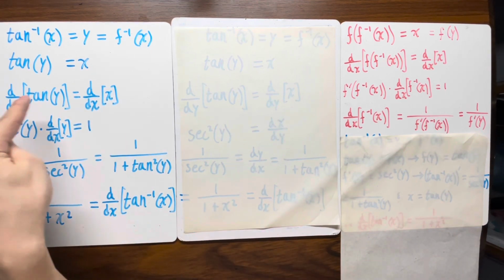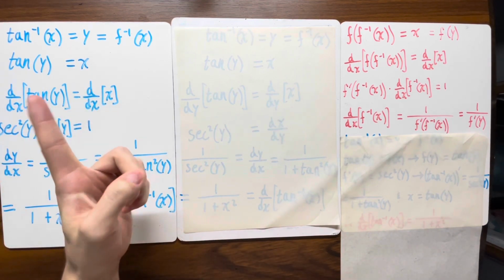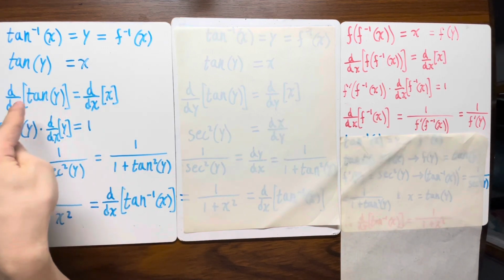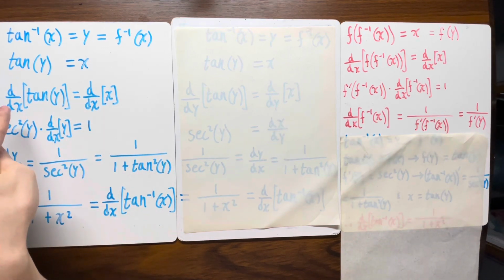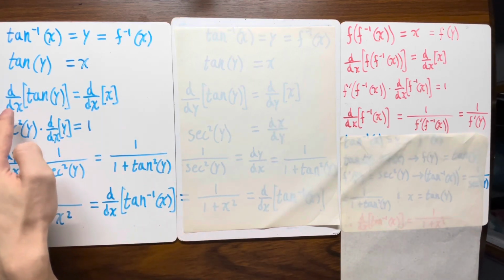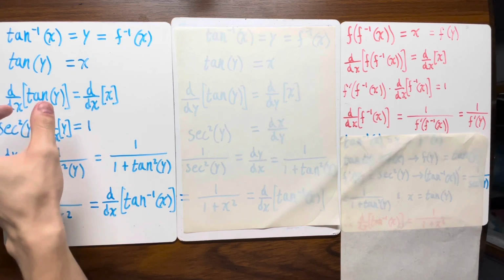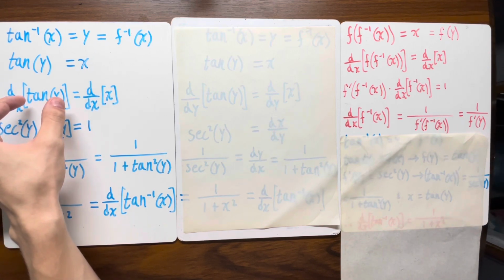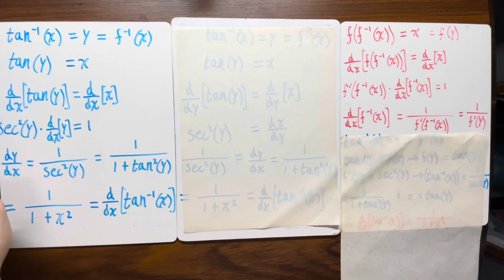So if we did that, the derivative of x with respect to x is just 1. The derivative of tangent of y with respect to x, well, it's not 0 because 0 cannot equal 1. So here we'd have to use implicit differentiation as well as the chain rule. Pretending that we're doing it with respect to y, in general, the derivative of tangent, we figured out in a different video, was secant squared.